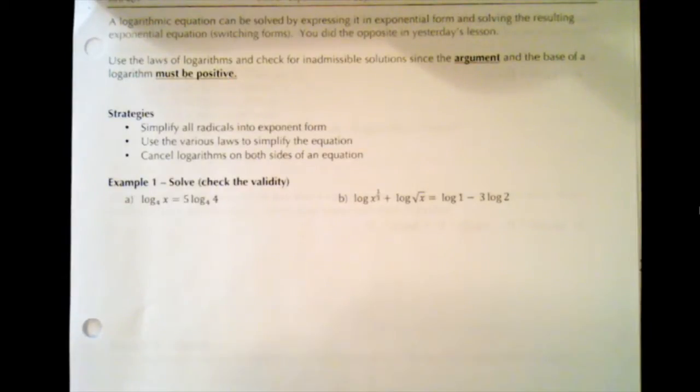What we can do first is use the log laws to simplify the logarithms, and then at the end check for any inadmissible solutions. Since we know the argument, so the input to a logarithm, must be positive, and as well the base must be positive. So if we end up with any values that create a negative base or a negative argument or input, we know those answers are inadmissible because they're not in the domain of the logarithm.